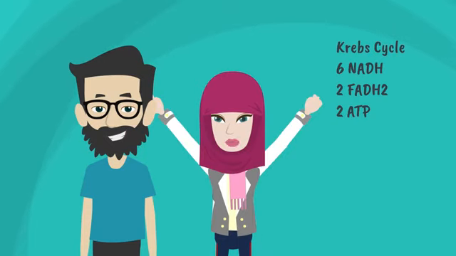So there you have it, the Krebs cycle in a nutshell, where we are left with 6 NADH, 2 FADH2, and 2 ATPs, ready to be used for the next process in cellular respiration.